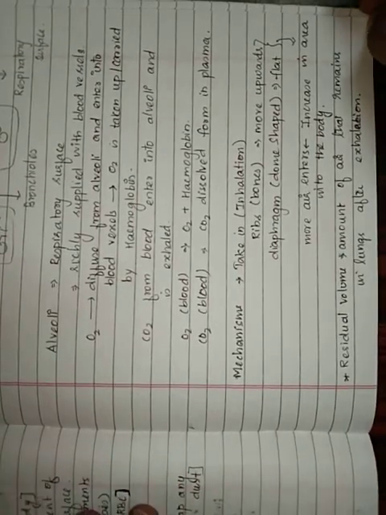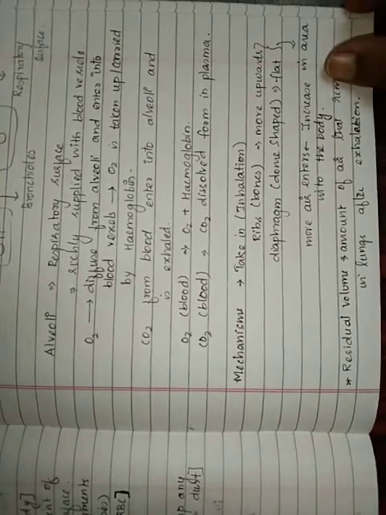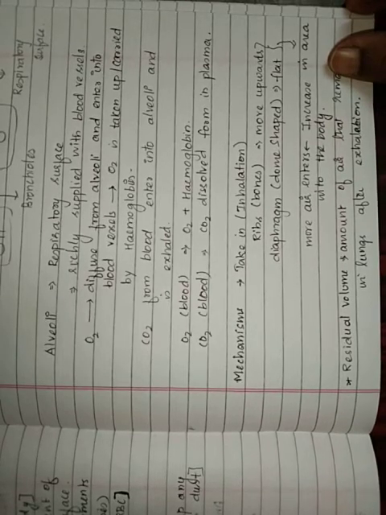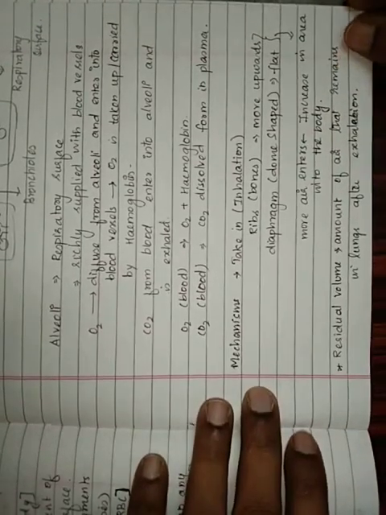So this is a simple process in which the oxygen is taken in from the atmosphere, and the carbon dioxide that is formed during aerobic respiration is left out into the air. So with this we have completed the respiration part in this lesson, life processes.